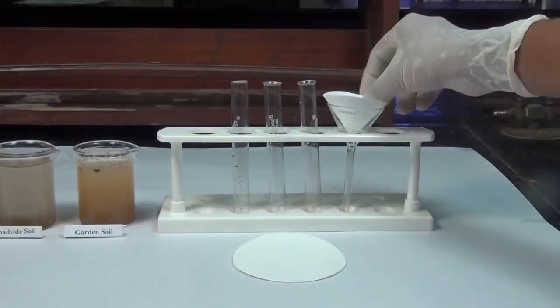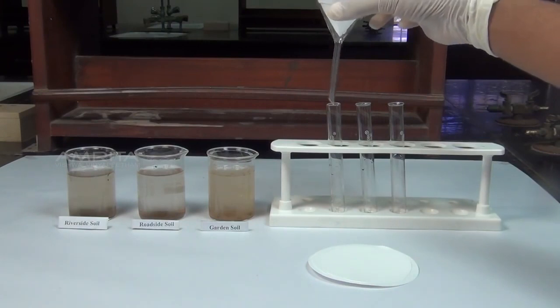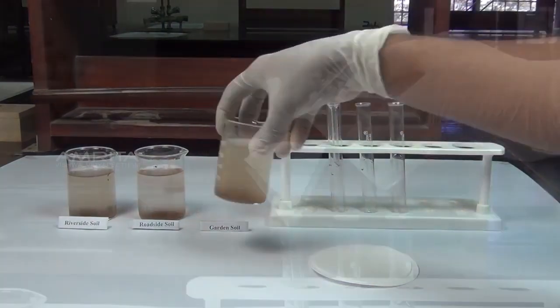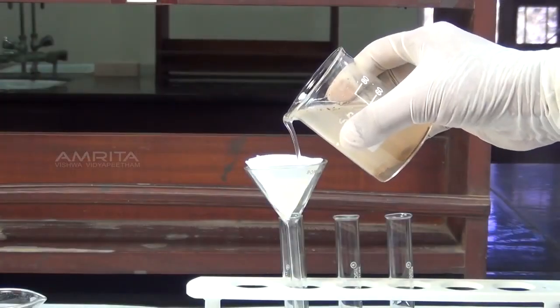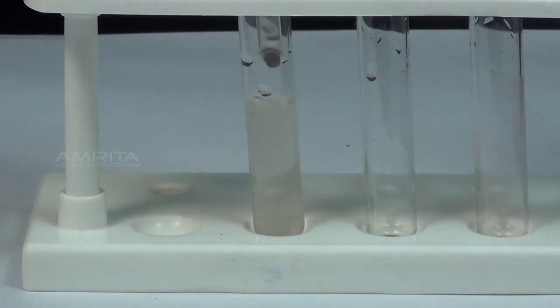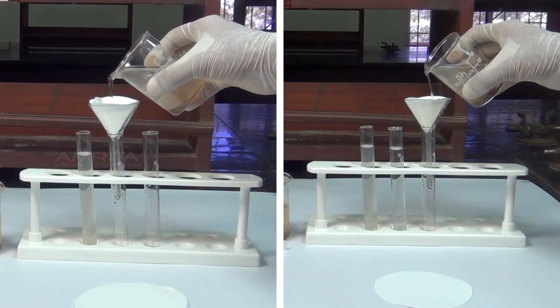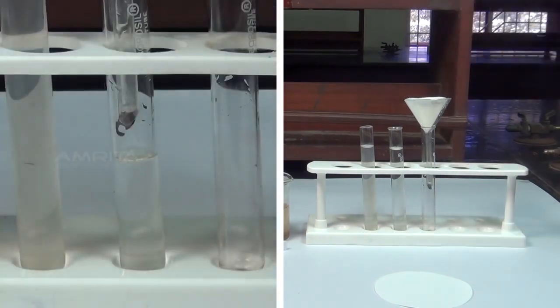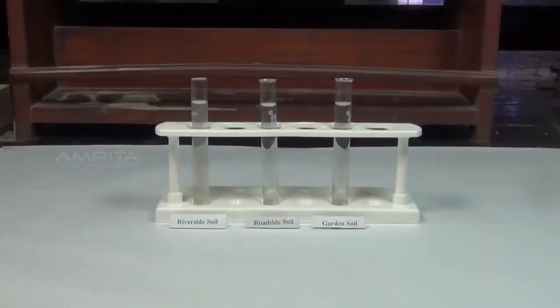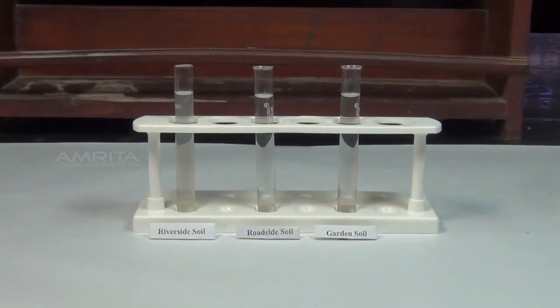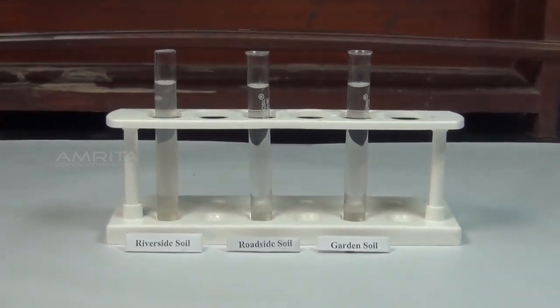Place a folded filter paper into the funnel and place it on the test tube. Take garden soil solution and filter the solution through the filter paper and collect the filtrates in a test tube. Repeat the same procedure for other samples and collect the filtrates in test tubes. The soil solution is now ready for testing pH.